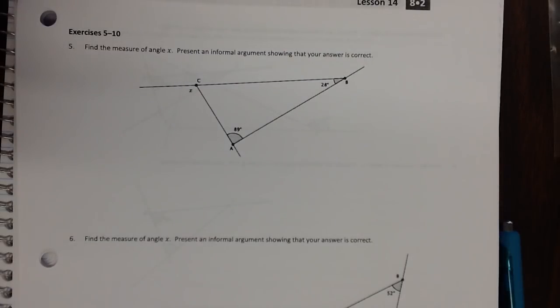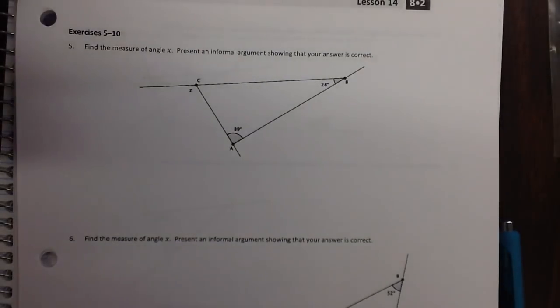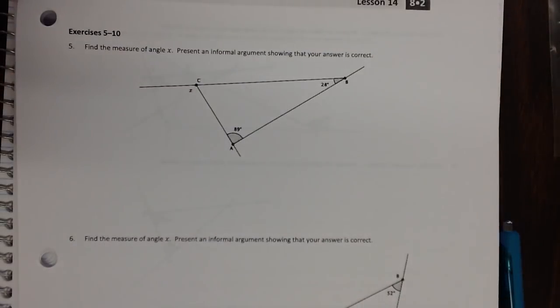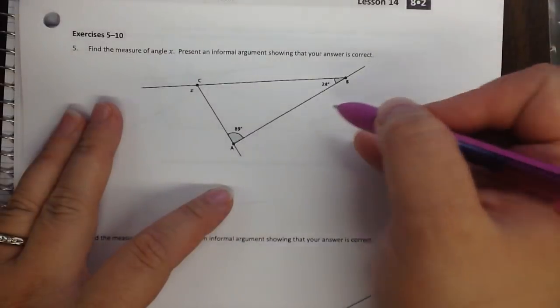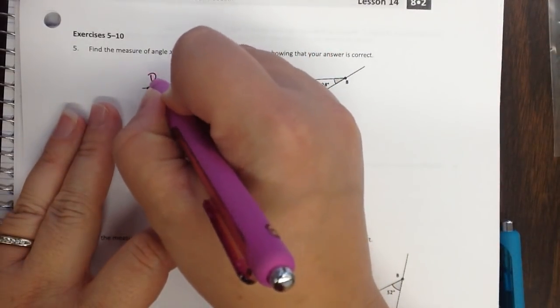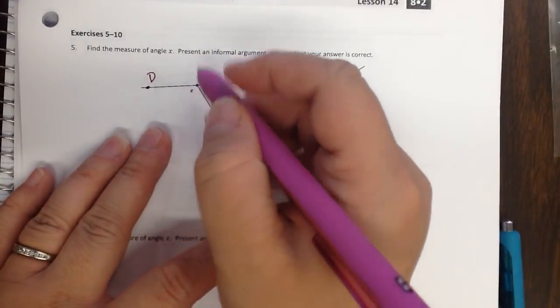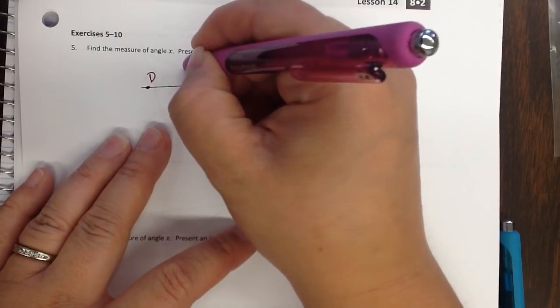Okay, so we're going to just do it like we did before. Because we're talking about a triangle and we have an angle, I'm going to add to this ABC, and I'm going to put a point D right here. This is our exterior angle.